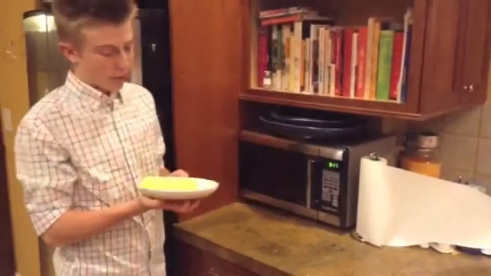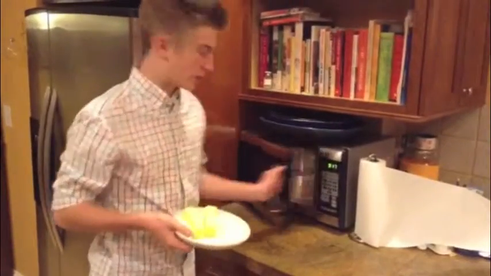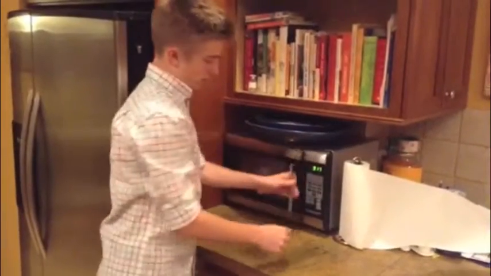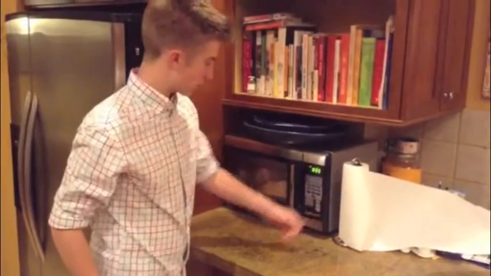Now we need to heat up the butter to a bit of a softer state so we can mix it in with the other things. So you only want to heat it for about 5 seconds so it doesn't melt too much.